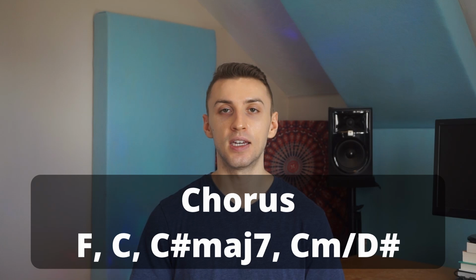Which brings us to the third key takeaway that I found by analyzing this song, which is the recontextualization of the same chord sequence from the perspective of different tonics. In the verse, just to review, our chord progression is C, C sharp major 7, and then C minor over D sharp. In the chorus, the chord progression just gets changed slightly by adding in an F chord at the beginning, but the overall feeling is completely different. So in the first half of the chorus, the chord progression becomes F, C, C sharp major 7, and then C minor over D sharp. With this change, we actually get a change of tonic, at least in the first half of the chorus.